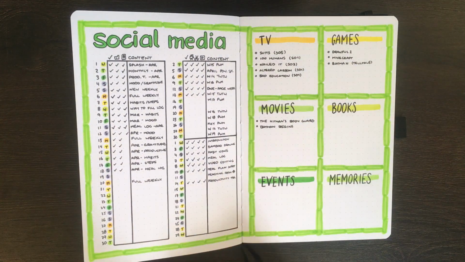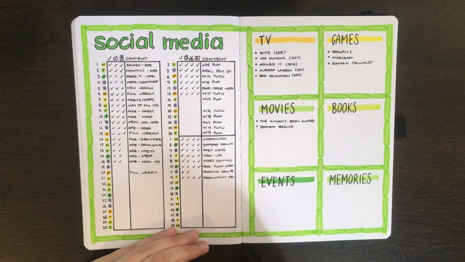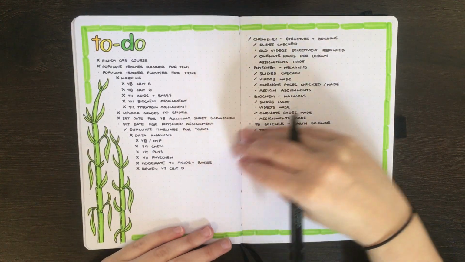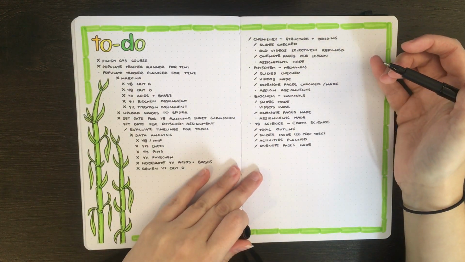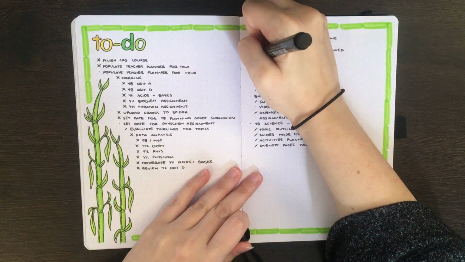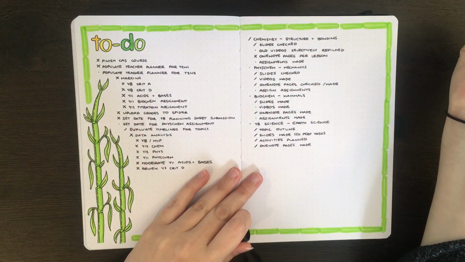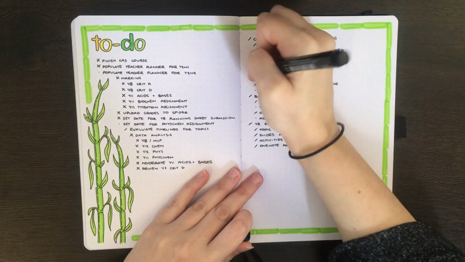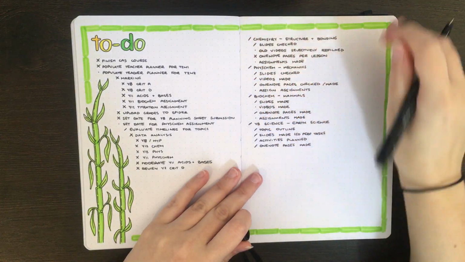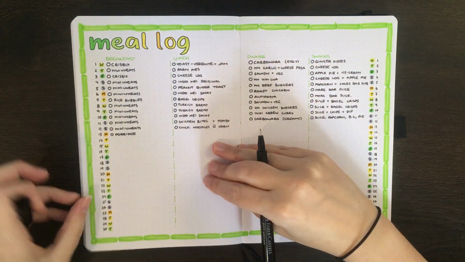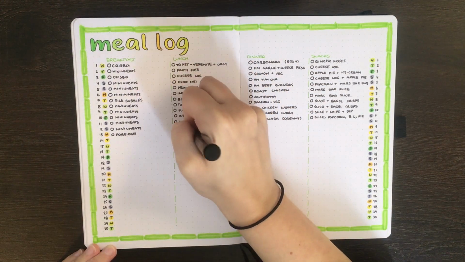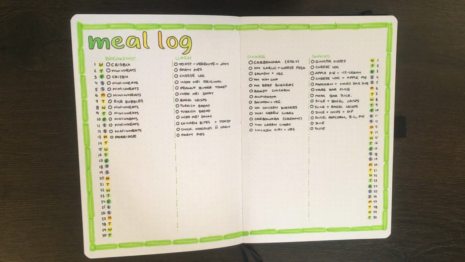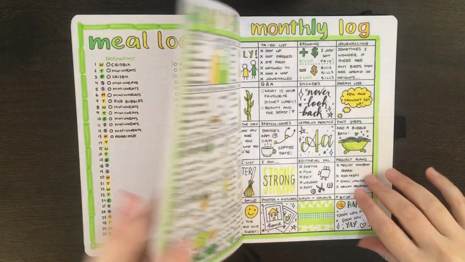Social media. Nothing to add here. Chemistry. OneNote pages per lesson is finished. And half across that because it's been started. Still work to be done. And my meal log.